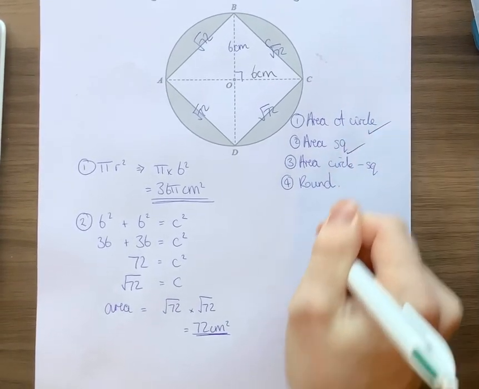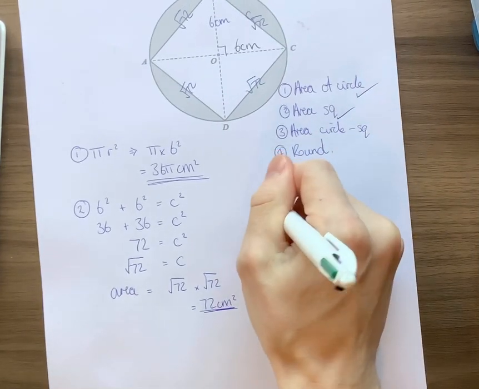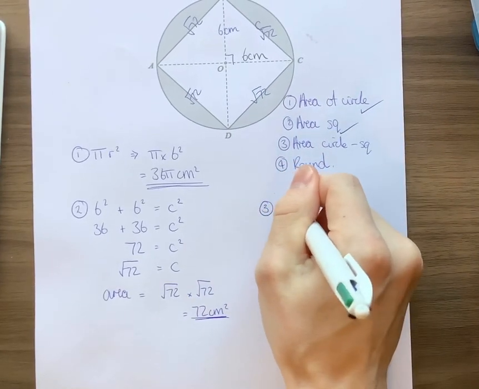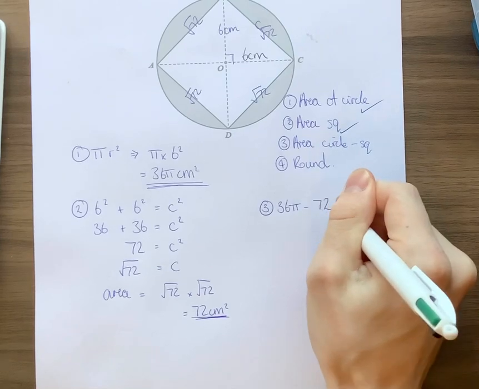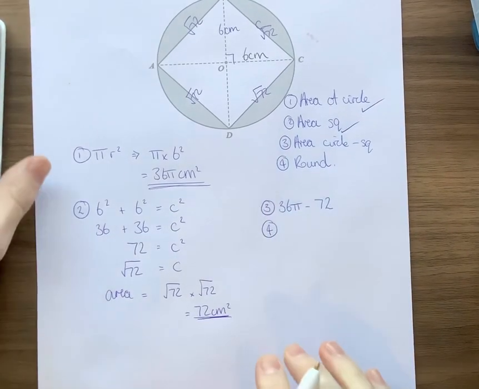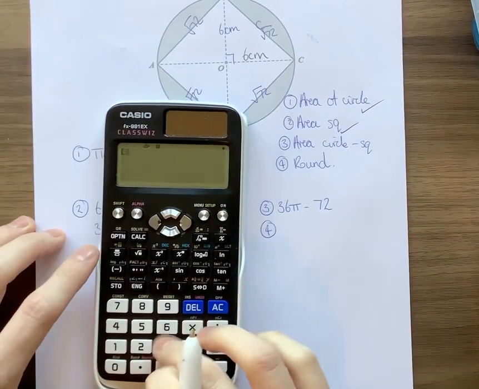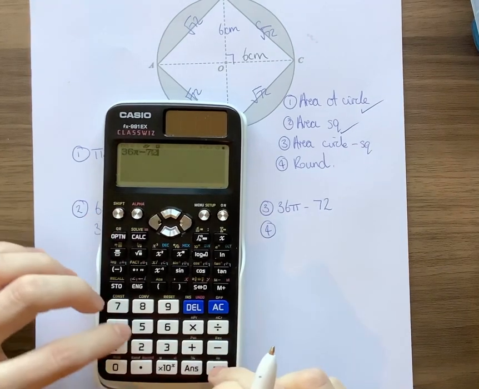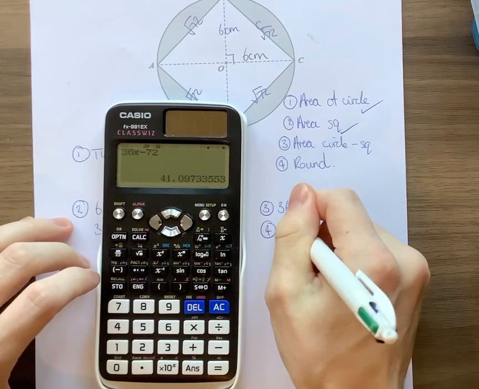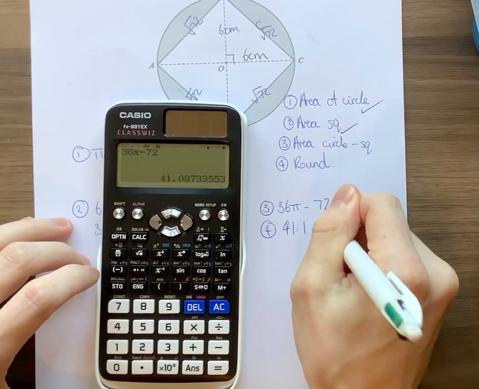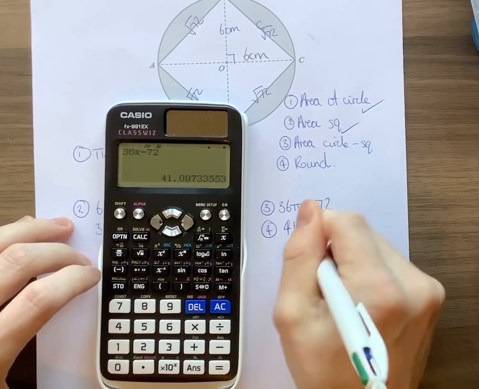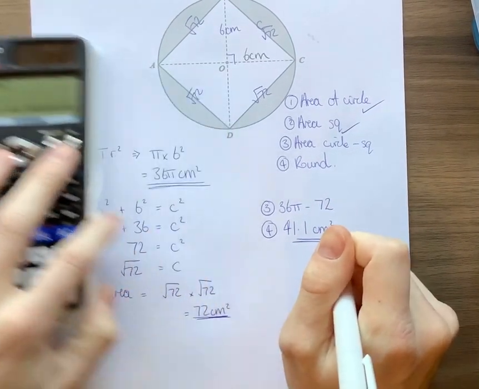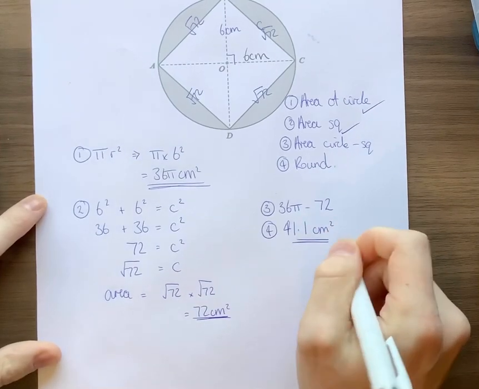So I've done those first 2 parts. Part 3, area of the circle minus the area of the square, and then I'm going to round that. So 36 pi minus 72, which is 41.1 centimetres squared. And remember the centimetre squared, the units, because it asks for you to give your answer to 3 significant figures, but it's an area.